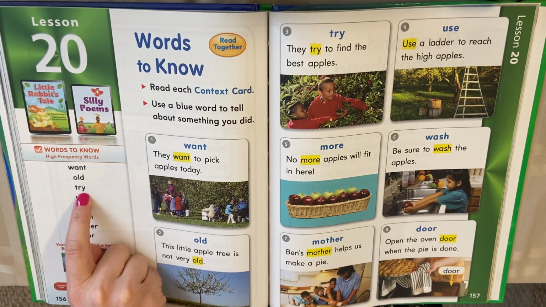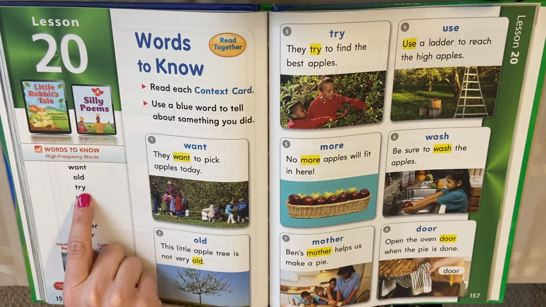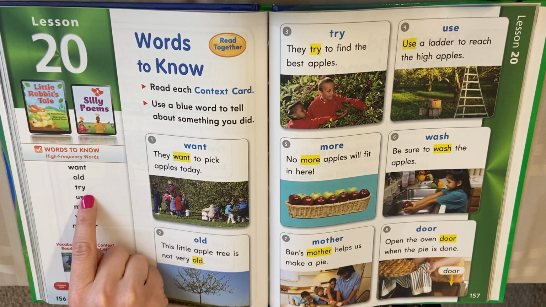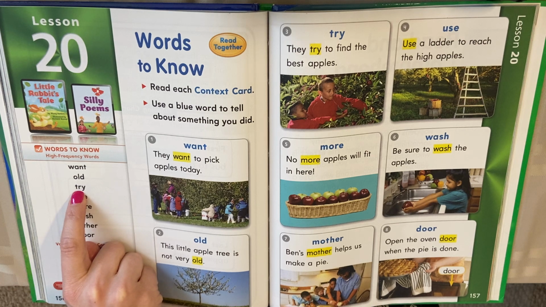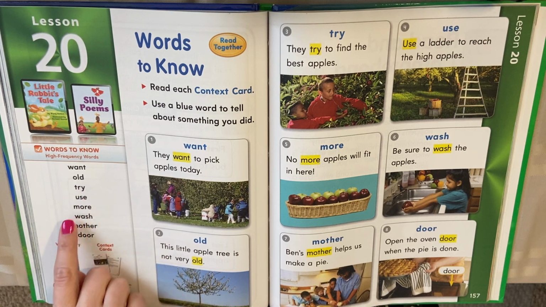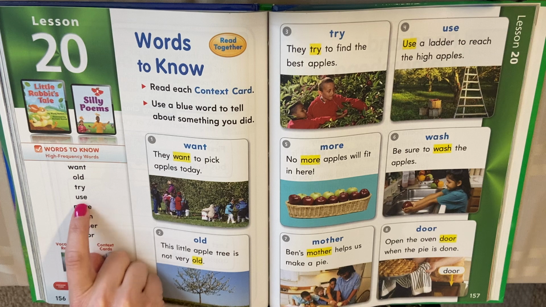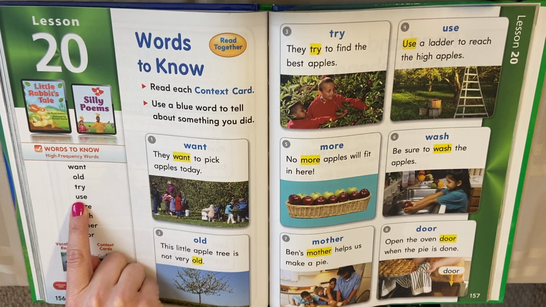Try. The word try, that Y has an I sound, just like in the word buy. Try has the TR blend, try. Use. This E tells the U to say its name, use.